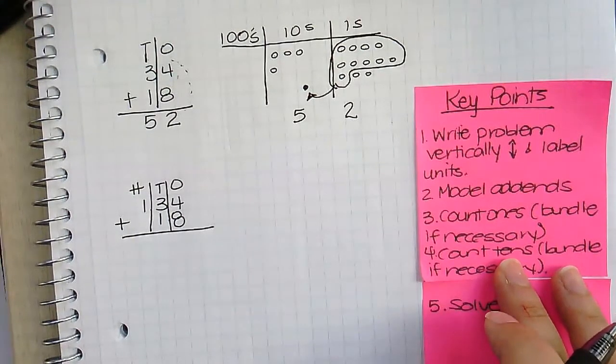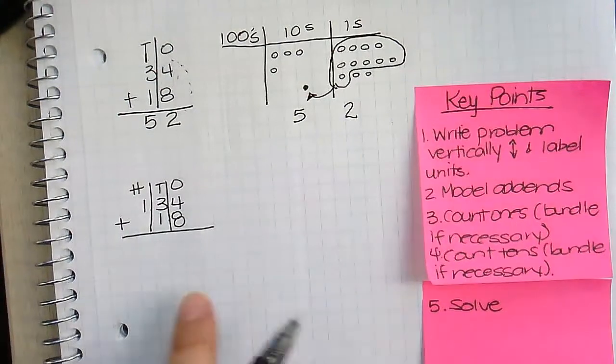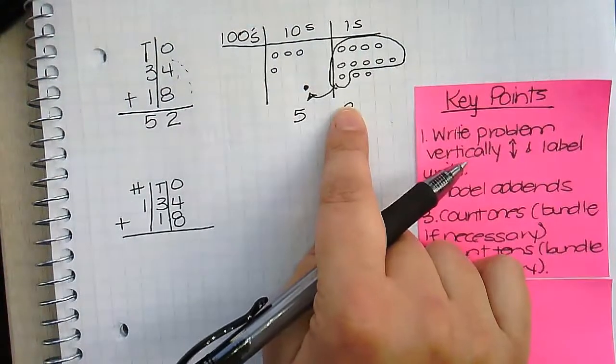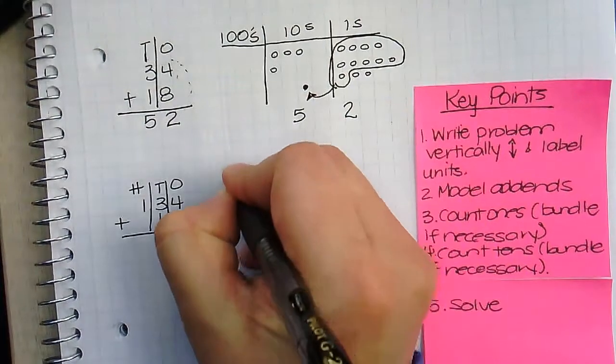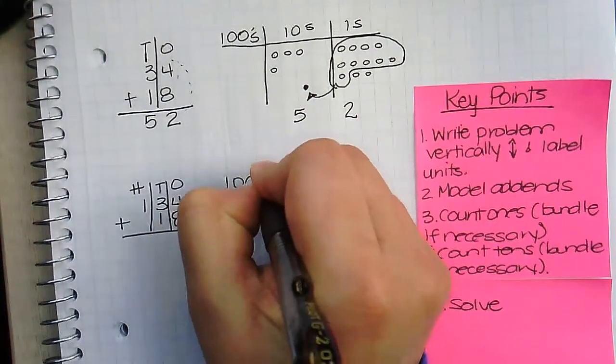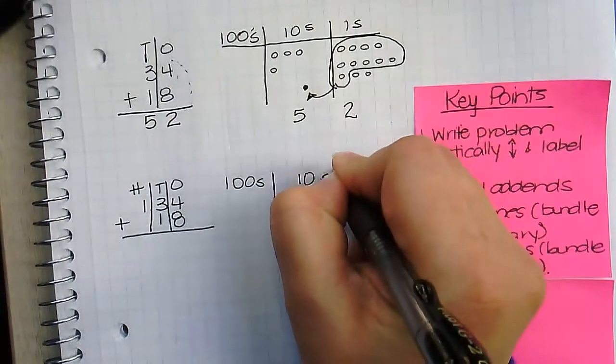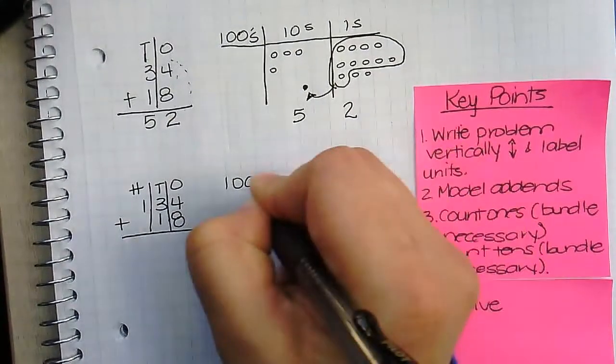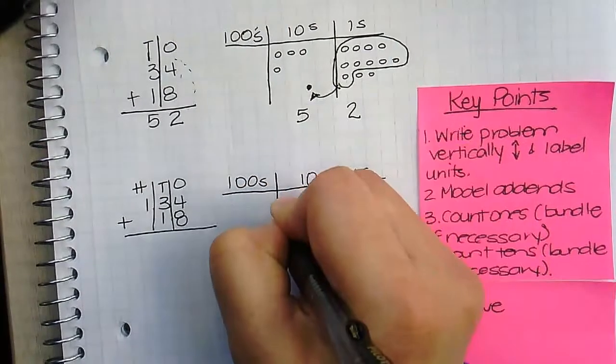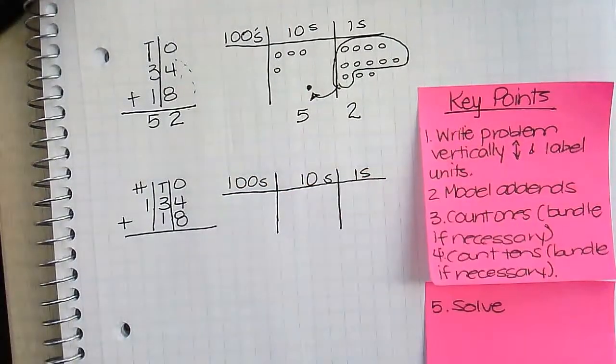Okay, now that I'm done writing the problem vertically, remember, I have to label the place value chart. So I write hundreds, tens, ones. I'm going to give you another 30 seconds to do that.